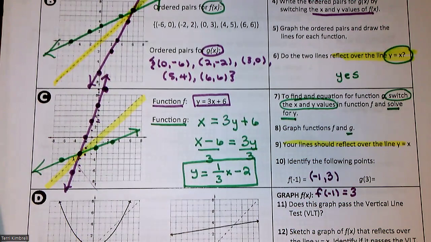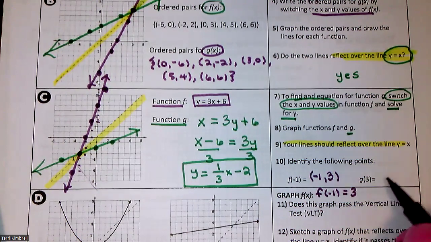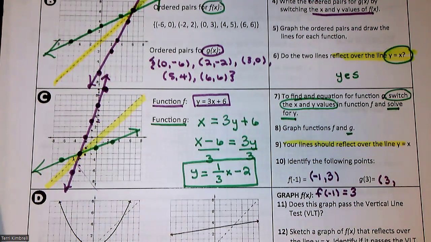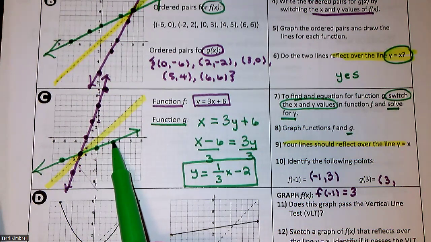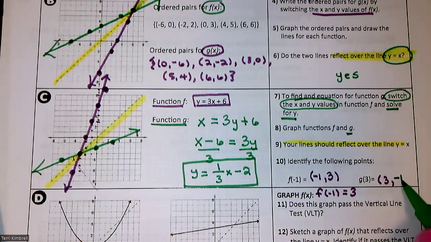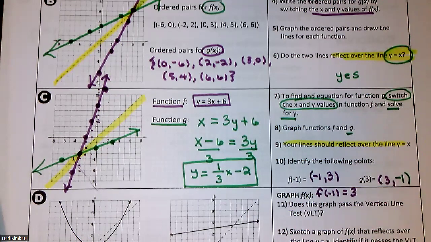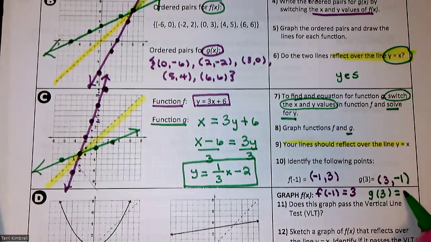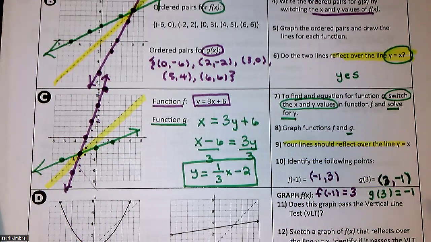So if I look at g of 3, which means the x is 3 this time, so I go to the green, and it goes to -1. So the g of 3 is -1. So notice that those points right here are flip-flopped.